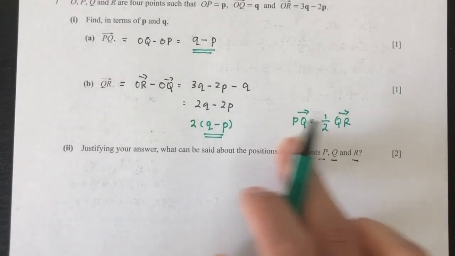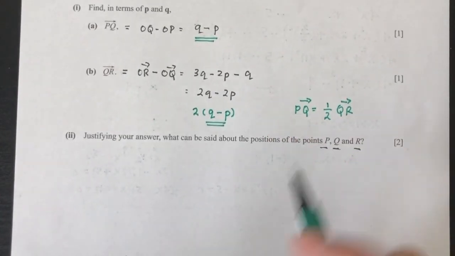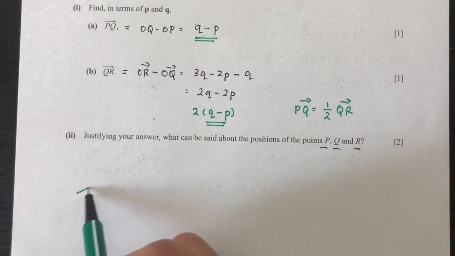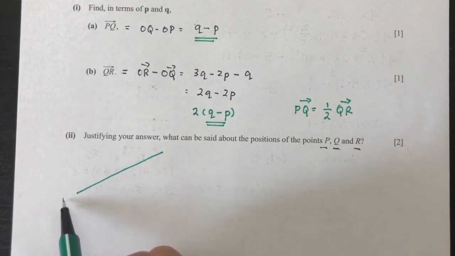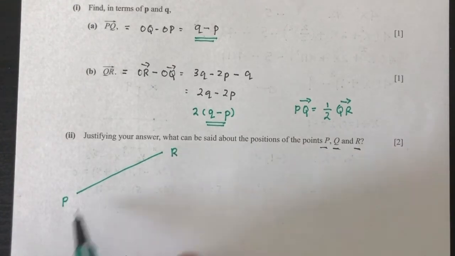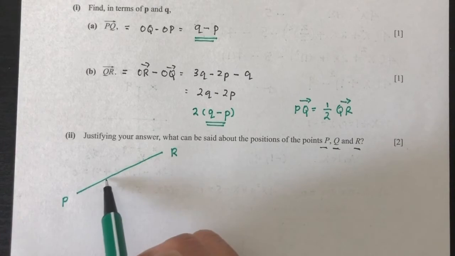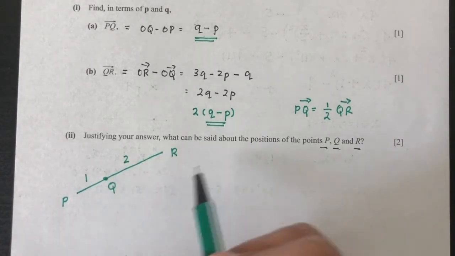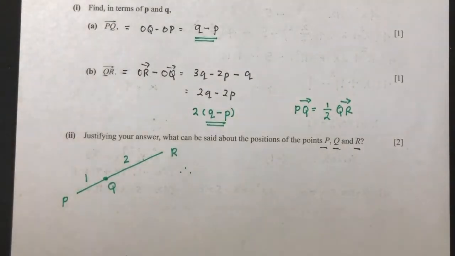We have a multiple basically, which means that if you write this down as a line, you can see that you have a line P joining with R, and the point Q is such that this is Q, the ratio is 1, and this is 2. So what can be said is you can write two things.